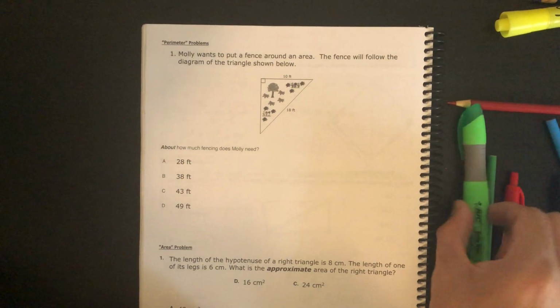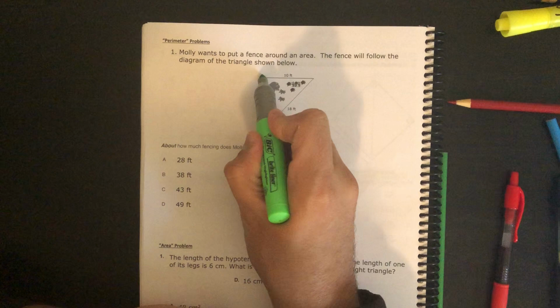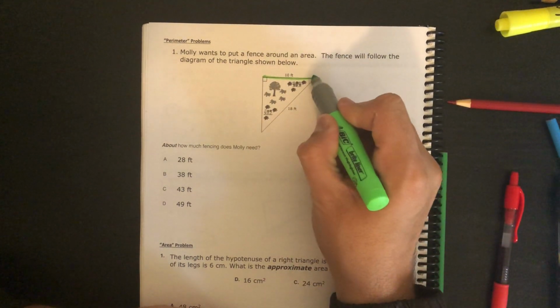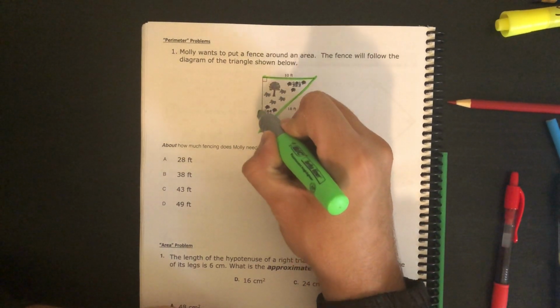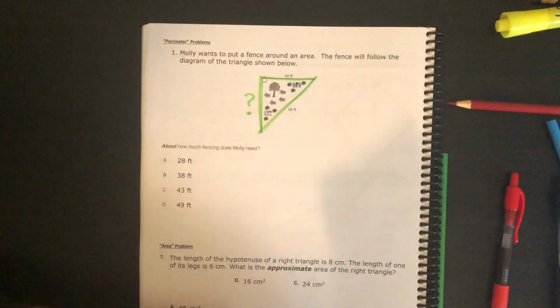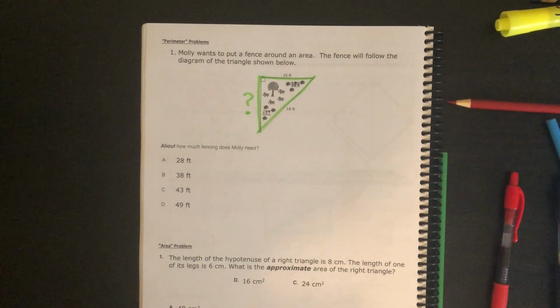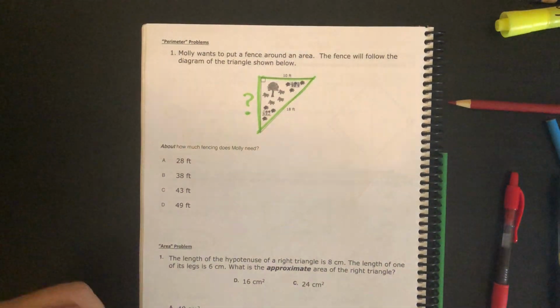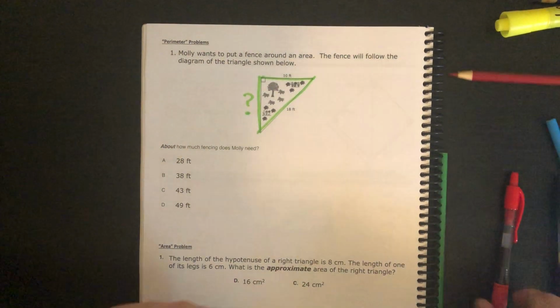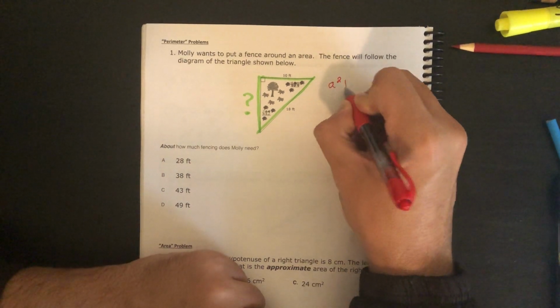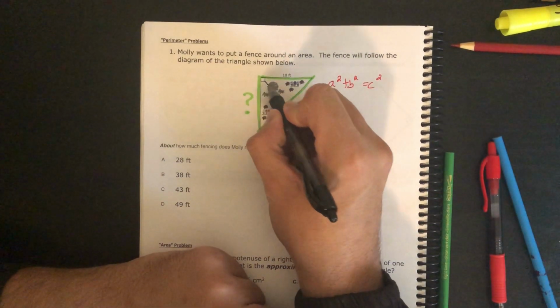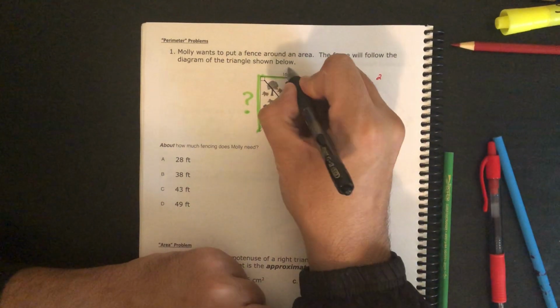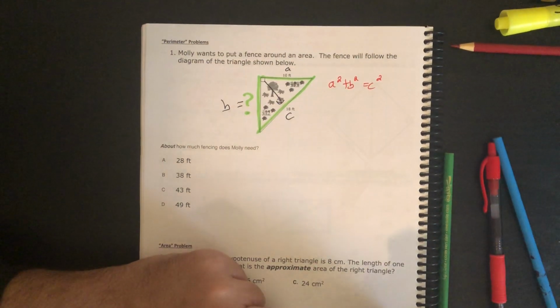Okay, so they're basically saying that she's going to put up a fence around this piece of land. If we start from this corner, we know we're going to need 10 feet of fence. Then if we go to the next corner, we're going to need 18 feet of fence. Now if we go from this corner to this corner, I have no idea how much fence I'm going to need for that side of the triangle. So with that being said, I'm going to use the Pythagorean theorem, a squared plus b squared equals c squared, to figure out that missing side. Across from the 90-degree angle is your letter C. The other two sides can be your A and your B.